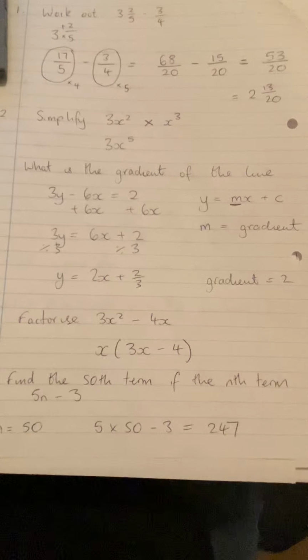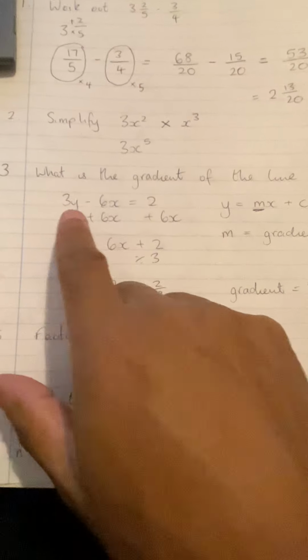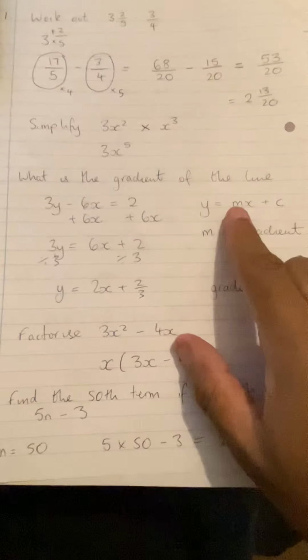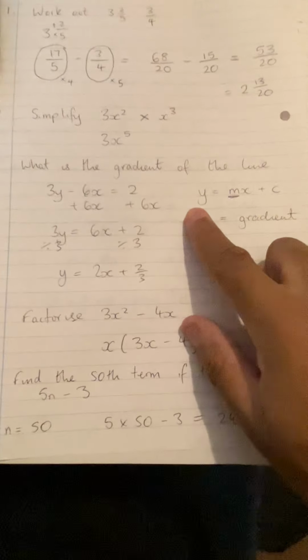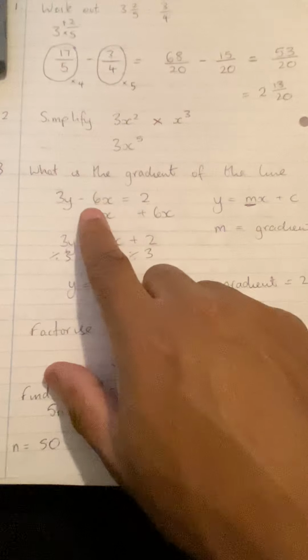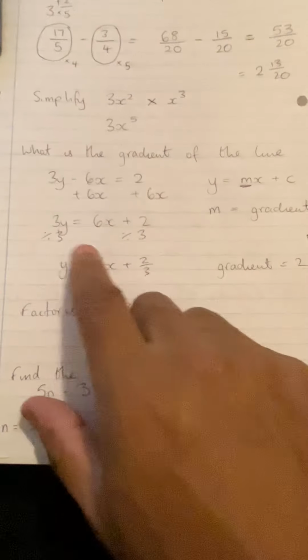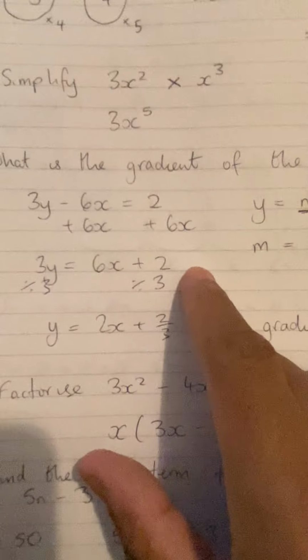Question 3, what is the gradient of the line? So we started off with 3y minus 6x equals 2. What I want you to think about is we want to get our equation to look like this, y on one side and x on the other. So I need to move the minus 6x over to the other side. So I add 6x. So now we end up with 3y is equal to 6x plus 2.